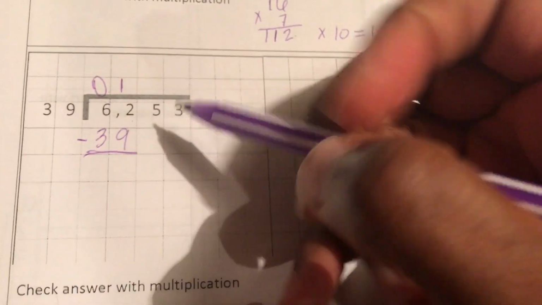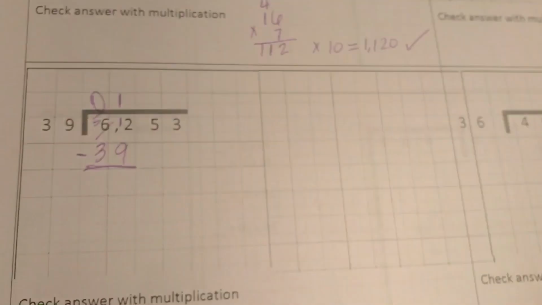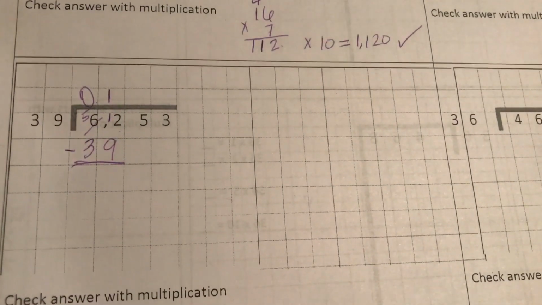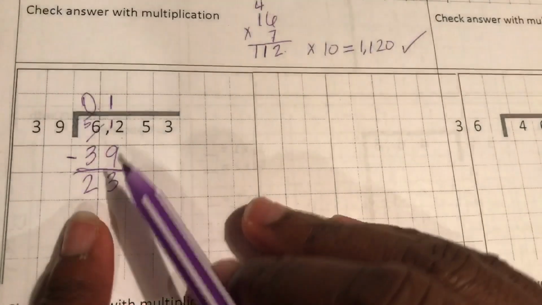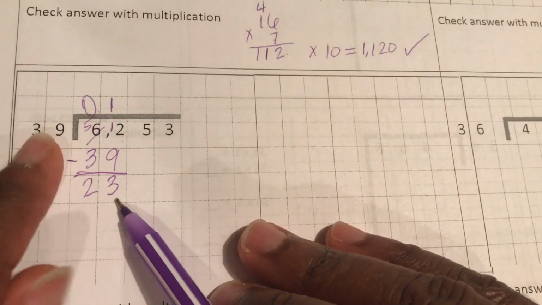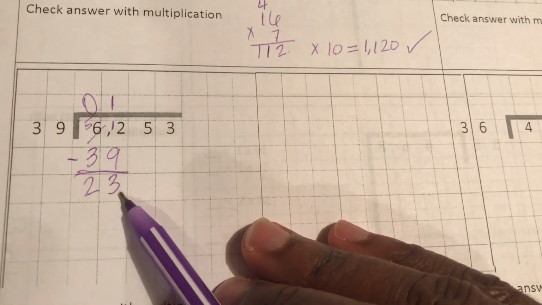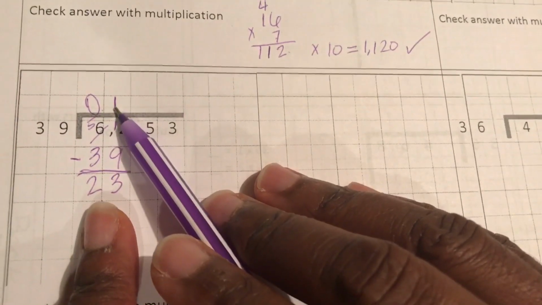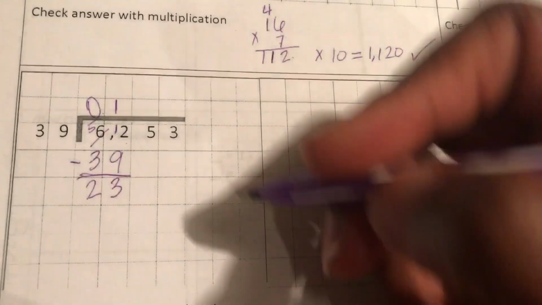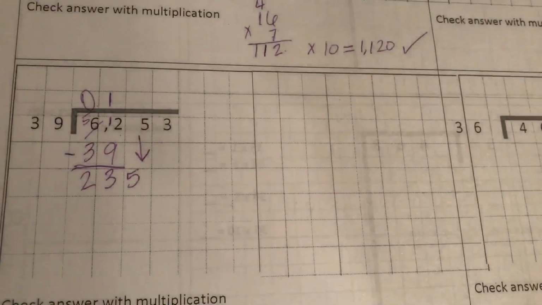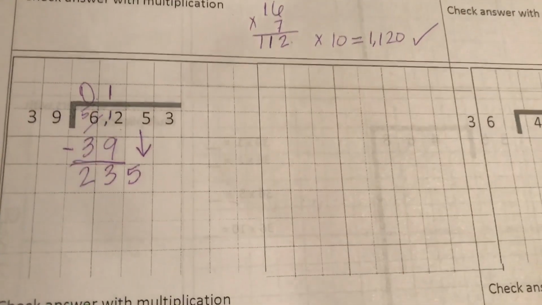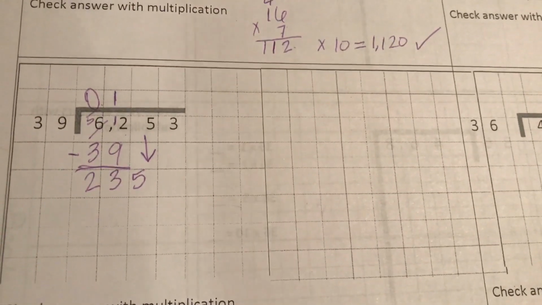2 minus 9, I can't do that. I come to the 6, I turn that into a 5, and I look at 12 minus 9. 12 minus 9 would be 3. 5 minus 3 would be 2. Okay, thankfully this 23 is less than 39, so I know that when I selected 1 as my multiple, I was correct. Now I'm going to bring down the next digit of my dividend. Whew! Now I have 235.